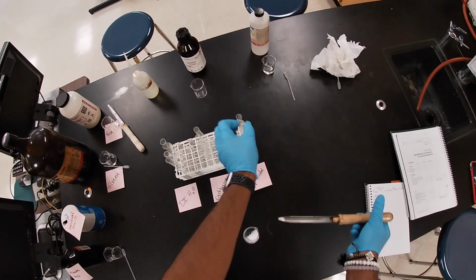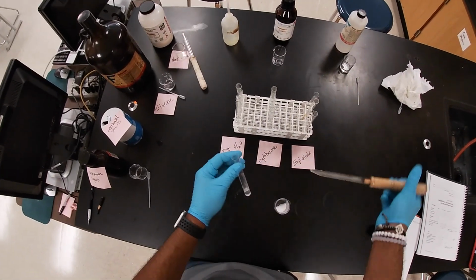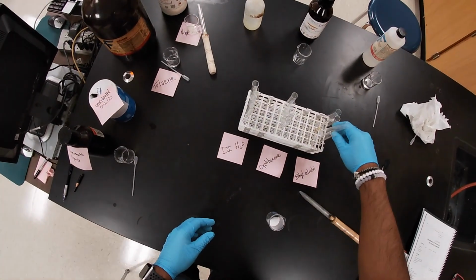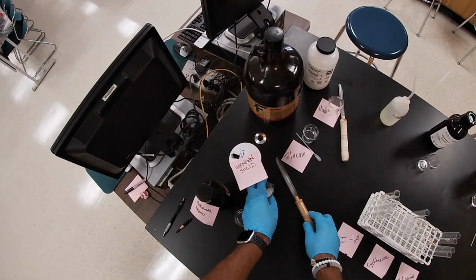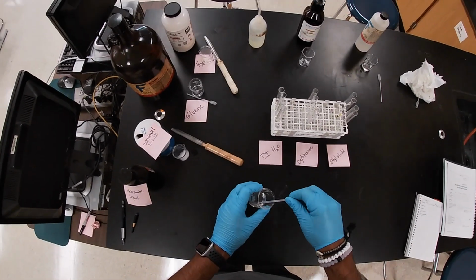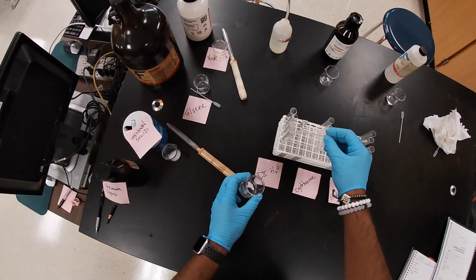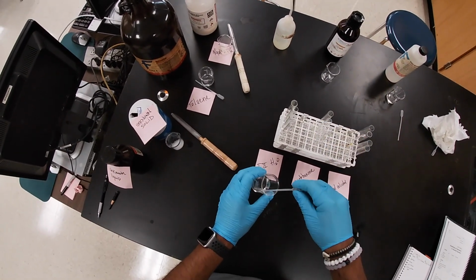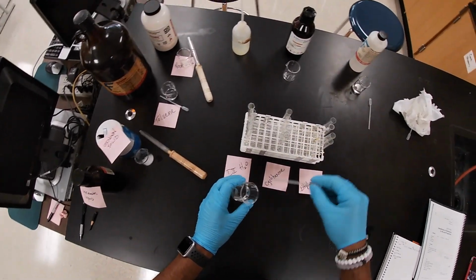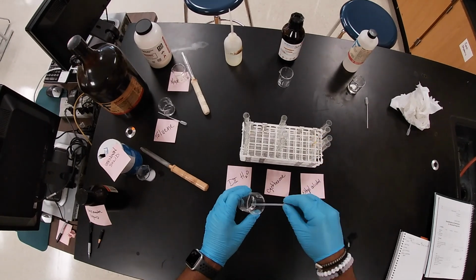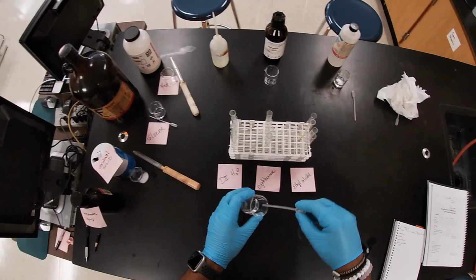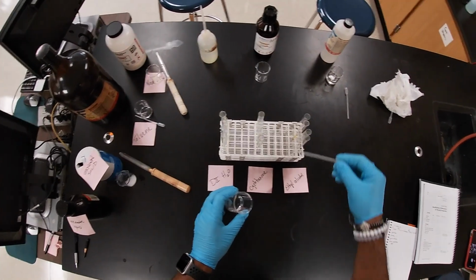Same thing with the ethyl alcohol. Okay, and if we need to, we'll add some more too. And then lastly, we're gonna add our unknown to our last column. So based on these properties, your job today will be to determine what the unknown solid is and what the unknown liquid is.